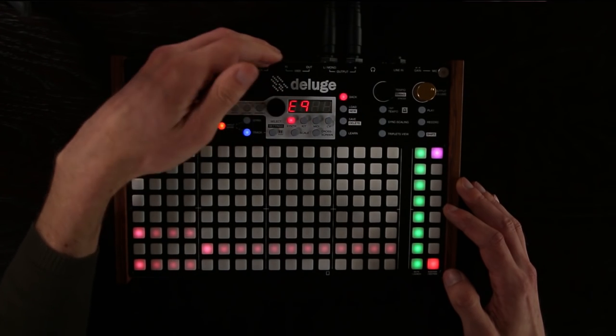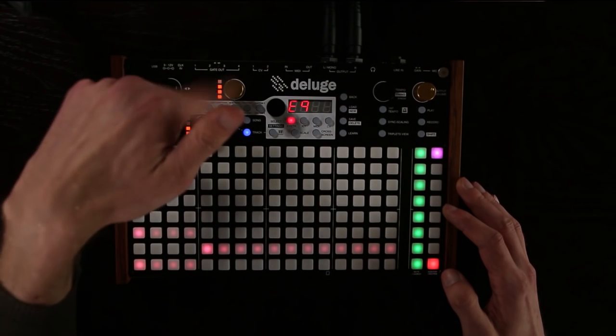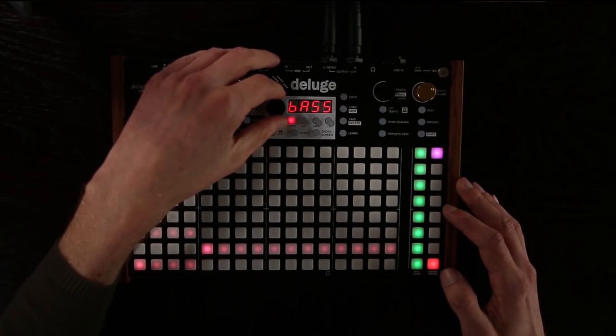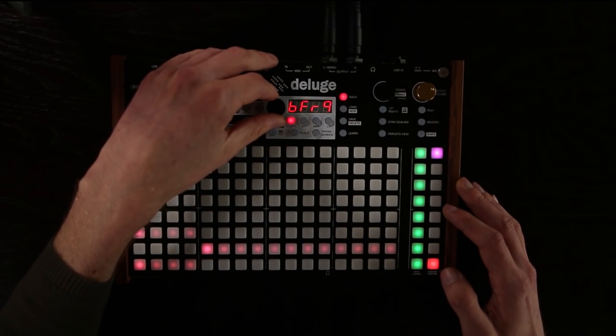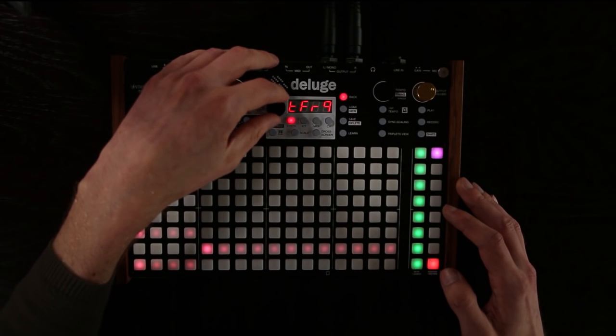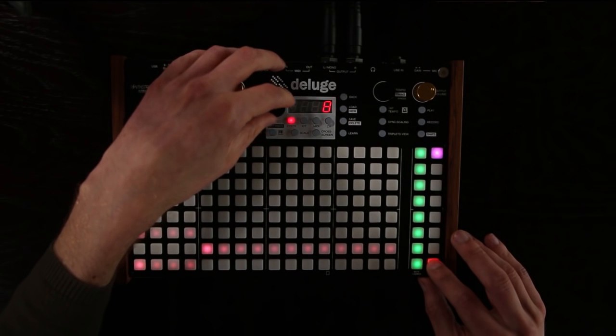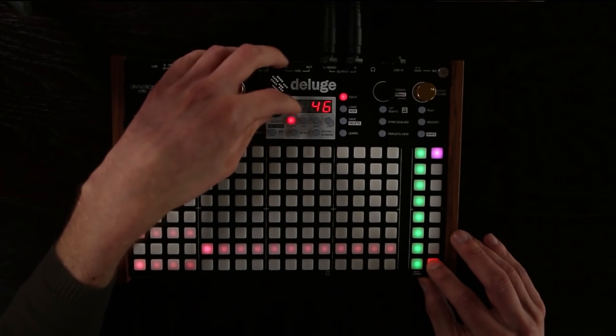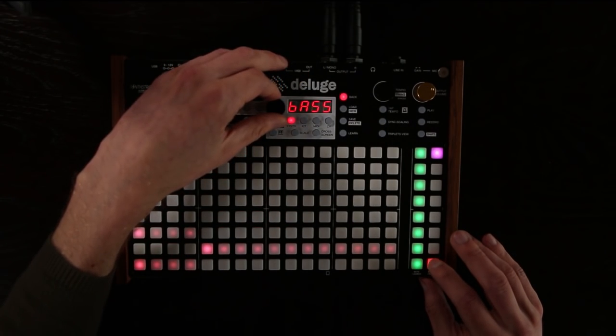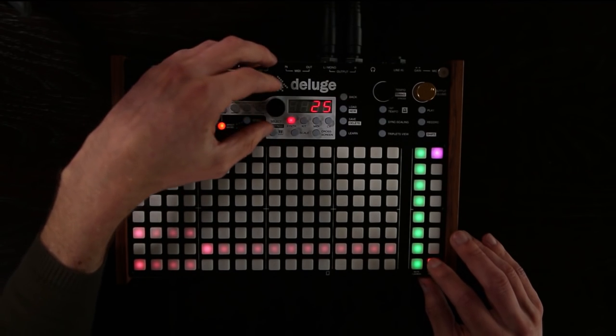EQ, you saw that before. This is the way to do it in the menu. You saw it being done with the gold knobs. In here there's just bass and treble controls, and also the actual bass and treble frequencies can be altered. So for instance, if I turn up the treble amount here, it's got quite a bit more trebly. You can actually change the treble frequency.